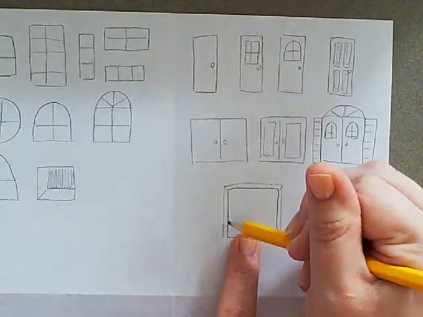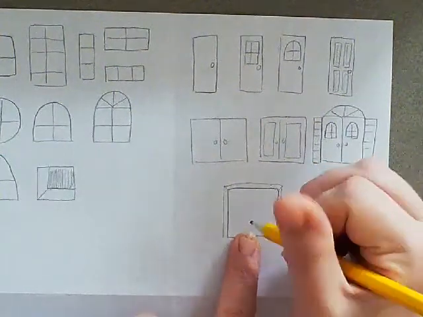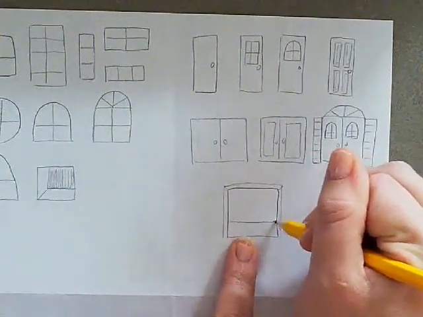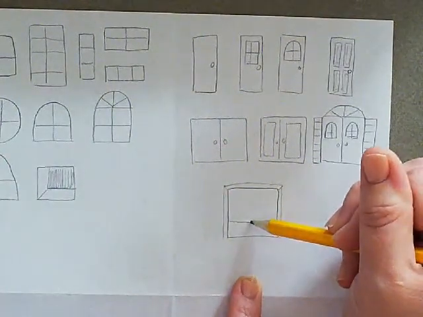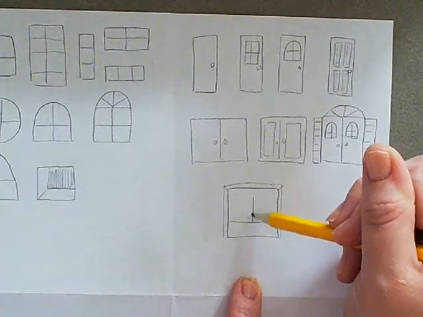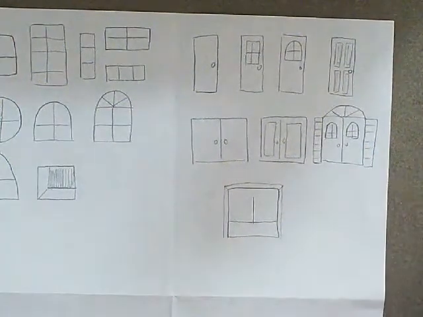All right. So we're going to draw a line that goes all the way across, a little bit lower than halfway. So like halfway would be there. I'm a little bit lower than that. All right, and then I'm going to draw a line up, not all the way up, but up to separate the two doors.